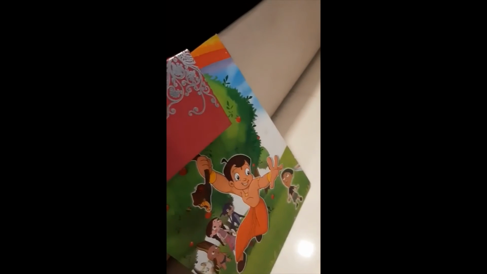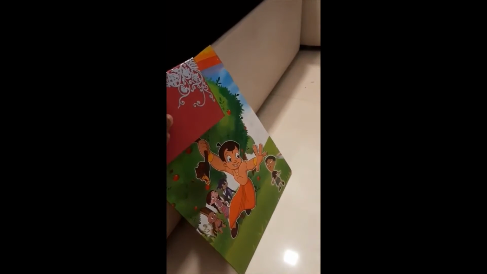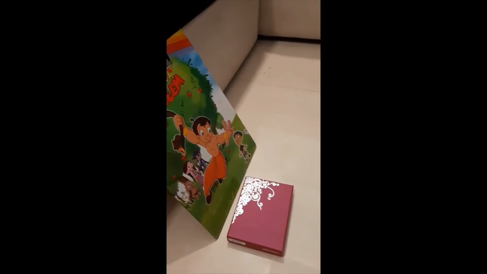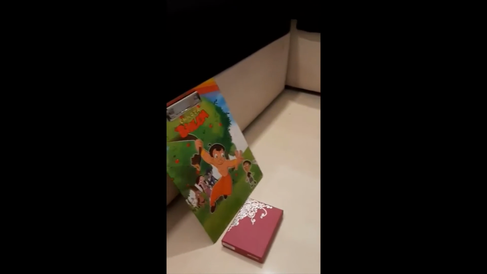Okay, see, first I'm going to place this flat-surfaced cuboid and I'll just leave it, and you can see whether it slides or it rolls. See, it slid. And now I'm keeping a ball over here and then I'm leaving it. It rolled.